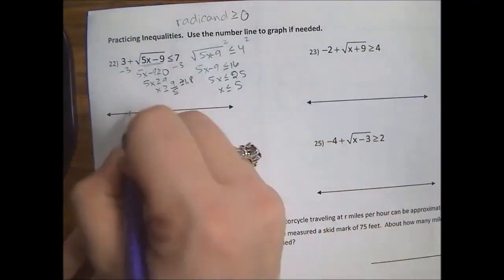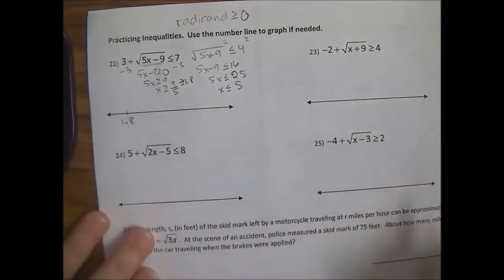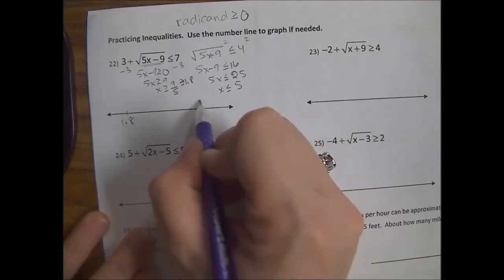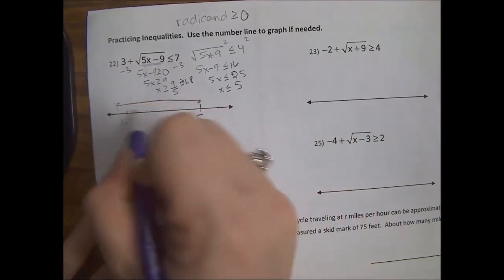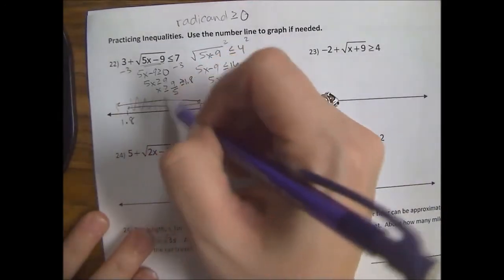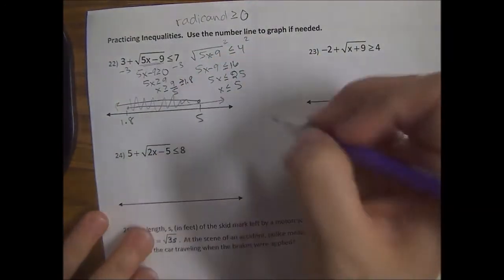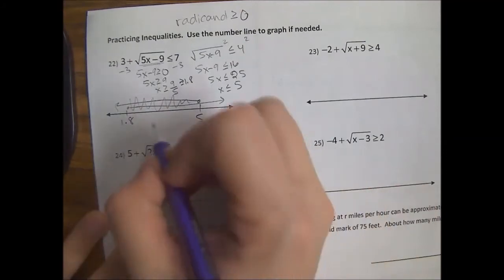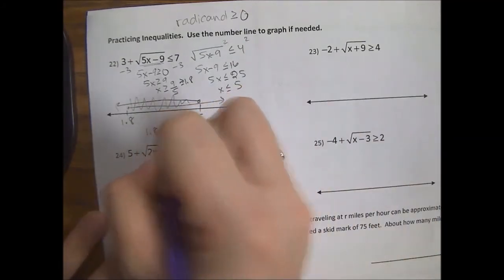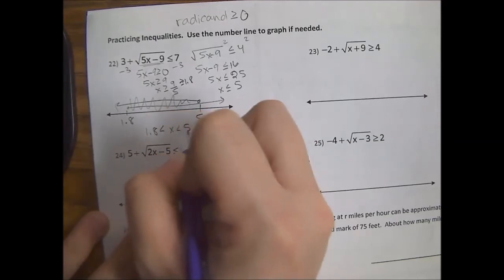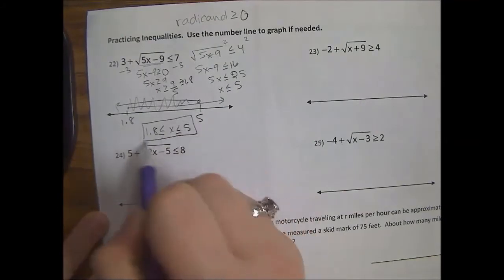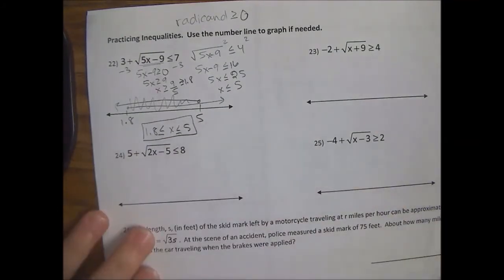Okay, so we have to be bigger than 1.8, but we have to be less than 5. So the section we're looking for is right here in the middle. So our answer for 22 is that we have to be in between 1.8 and 5, and we are equal to both of these pieces. This is our answer. All right.